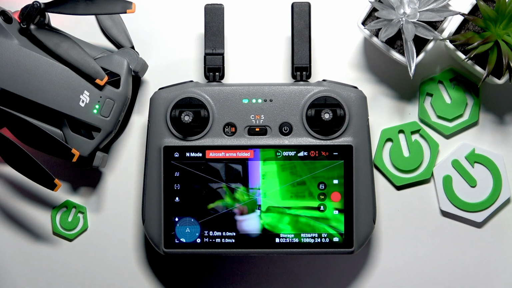This is DJI Mini 5 Pro, and today I'll show how you can toggle on or off the cache during video recording option on this drone.